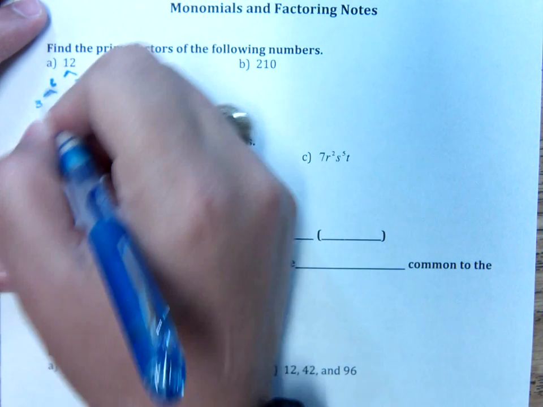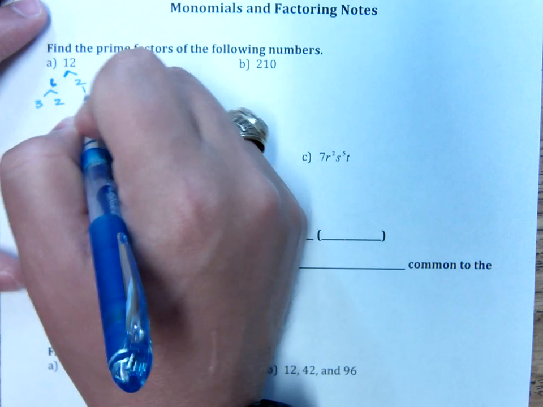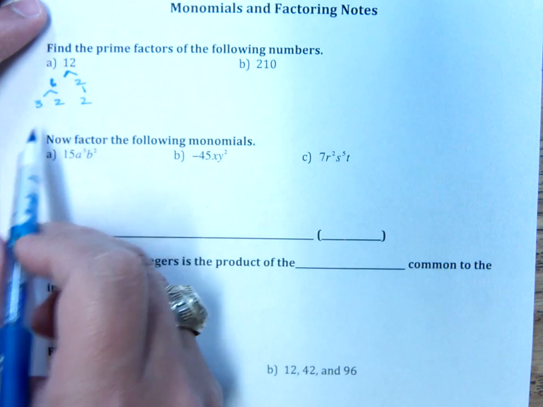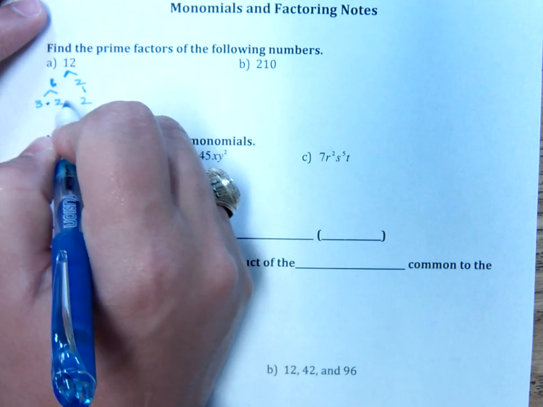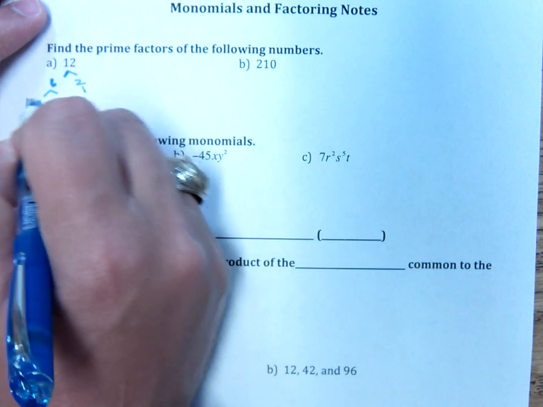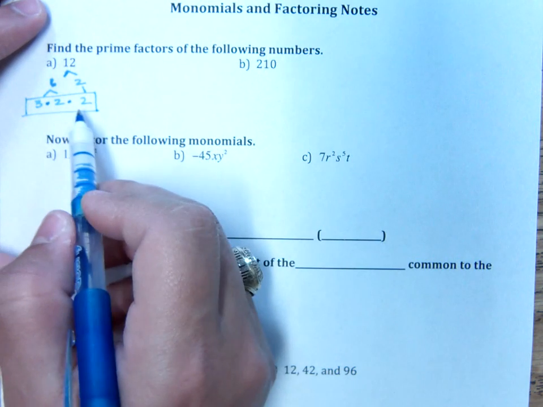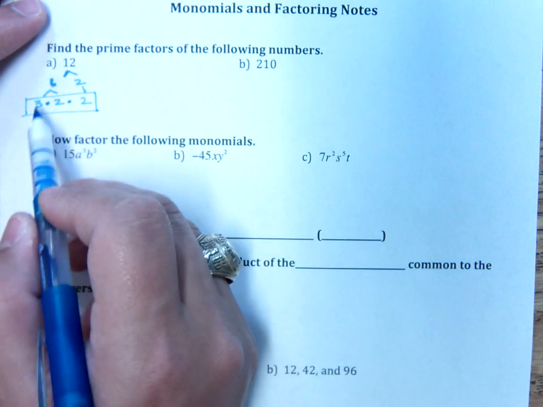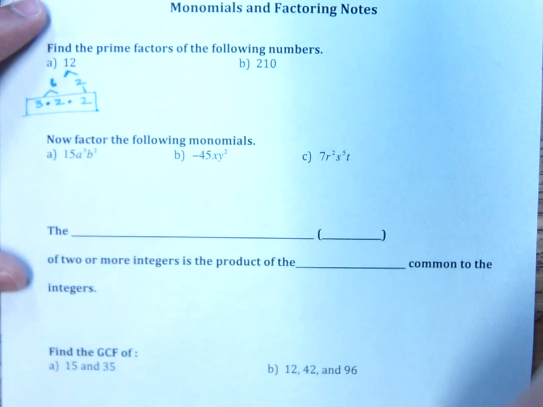Well, is there any other factors of 2? Nope, just 2 and 1, so you just bring down that 2. So the prime factors of 12 are 3 times 2 times 2. 3 times 2 is 6, 6 times 2 is 12. But nothing else goes into 3, nothing else goes into 2, nothing goes into another 2.